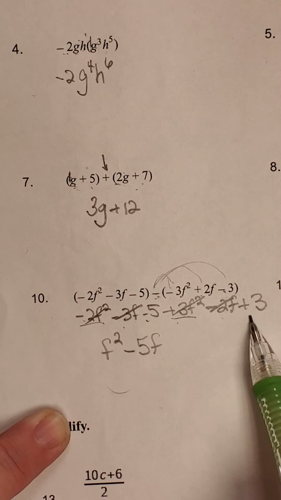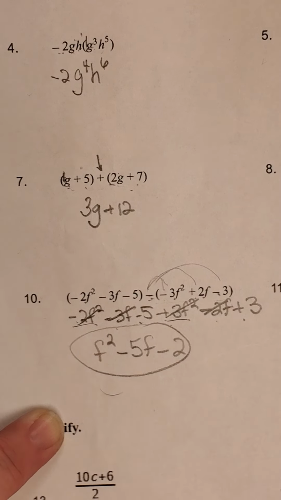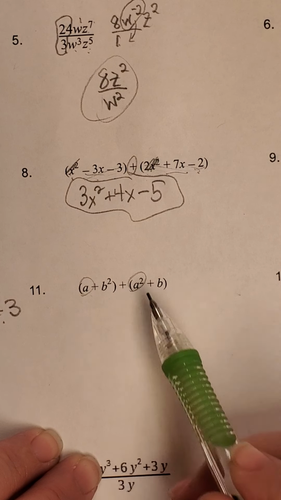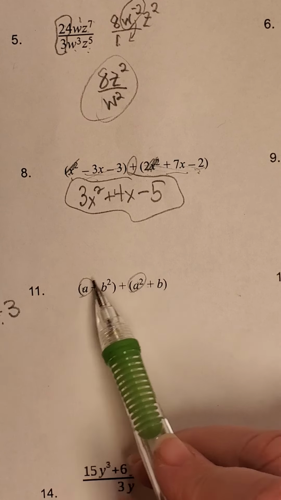And negative 5 plus 3 would be negative 2. On this one, this is kind of a little tricky one because there's an a here and an a squared here. Those are not like terms. They have to have the same exponent for us to be able to add their coefficients.